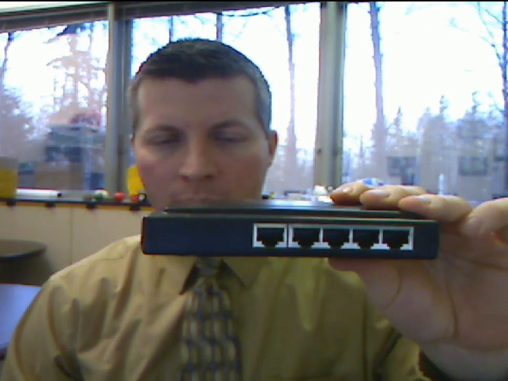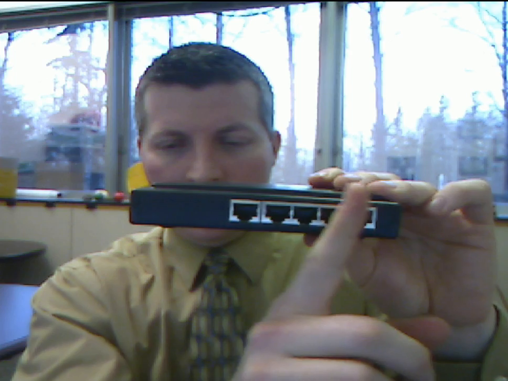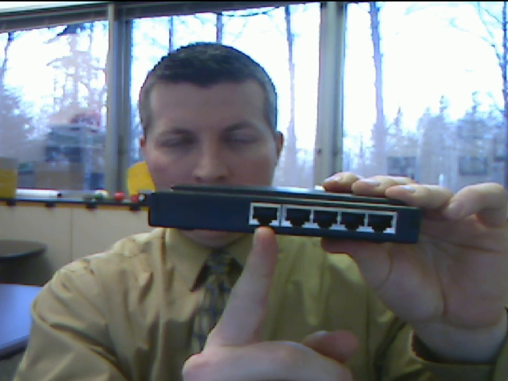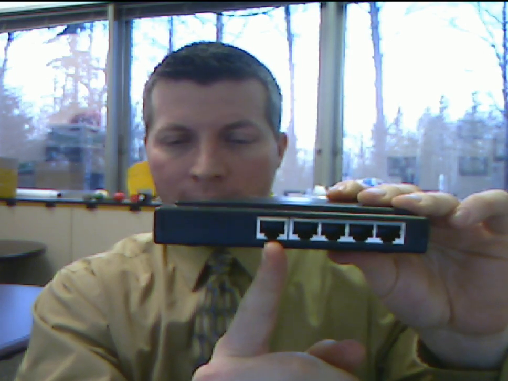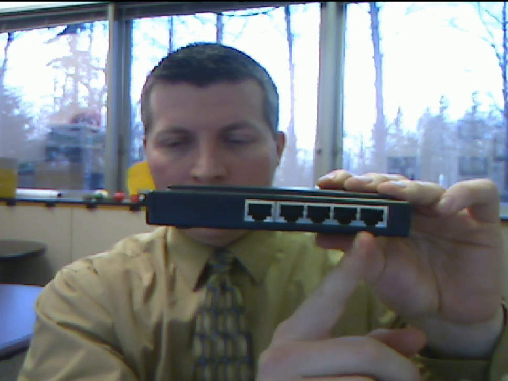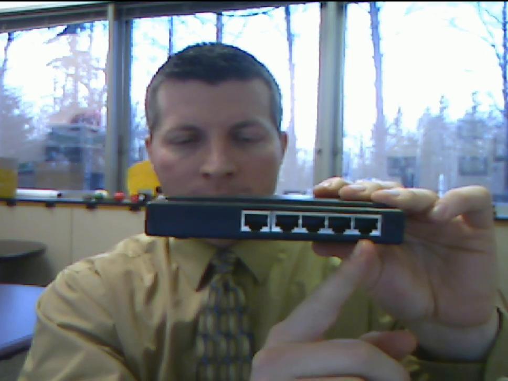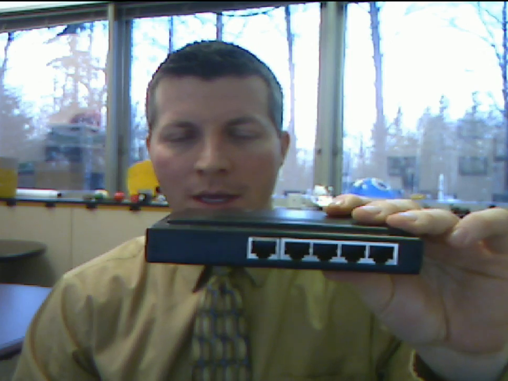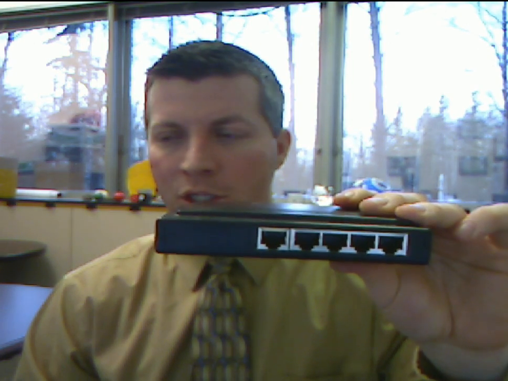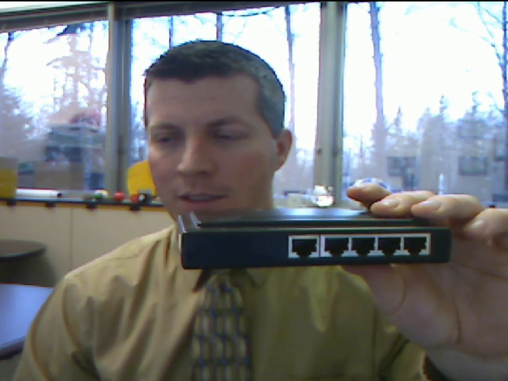So what you would probably have is, this port here would be connected to your router, and then these other 4 ports would allow you to have 4 devices connected to this hub that would all be able to share the same line and have access to the network.